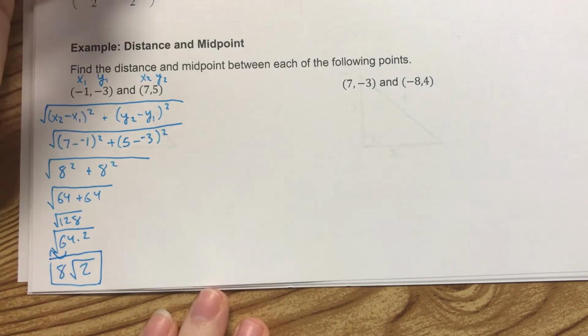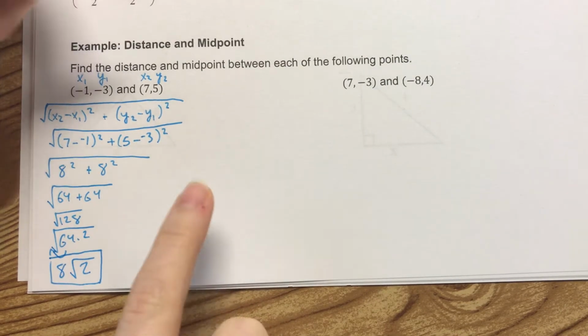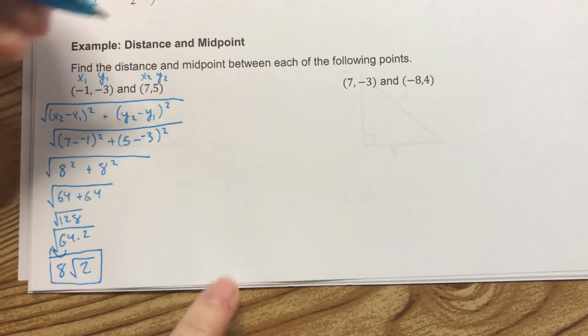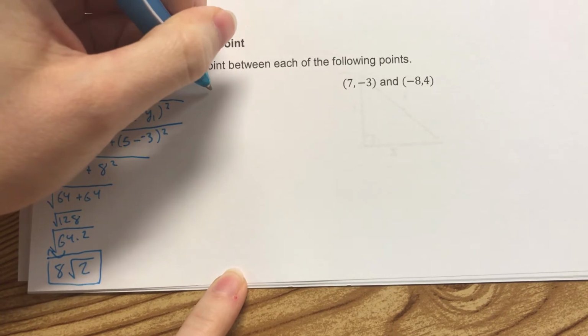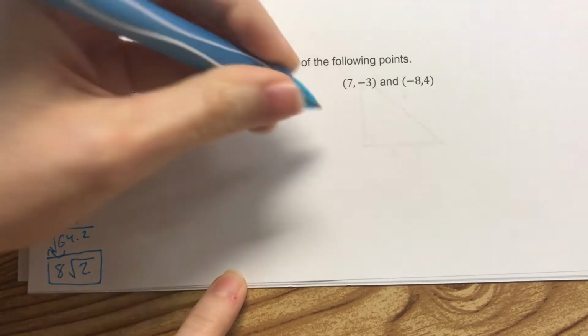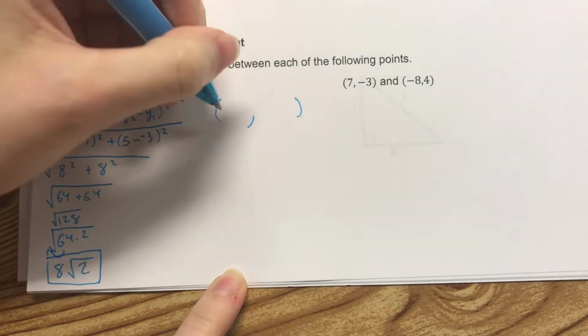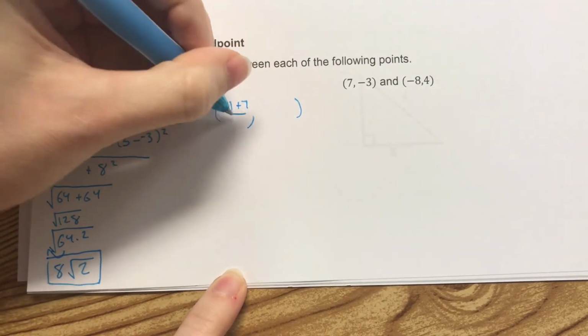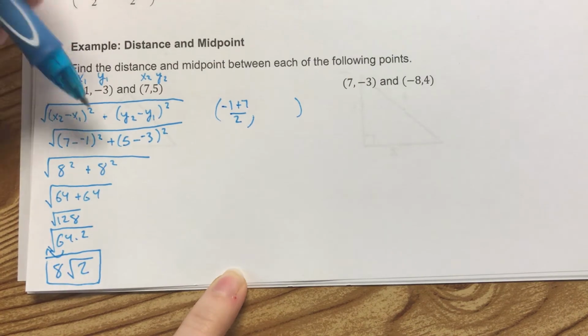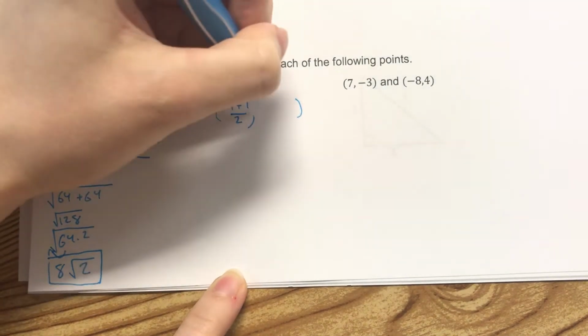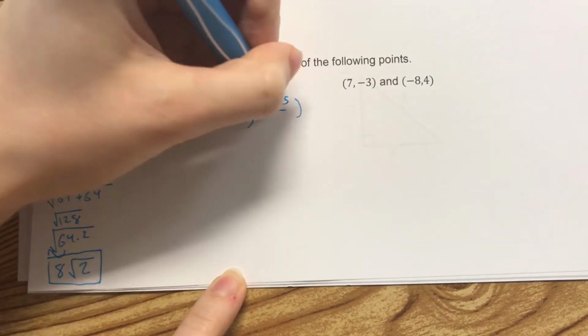It also says we want to find the midpoint between them. So if we're finding the midpoint between these 2 points, we're going to set up a coordinate. It's going to be x's over here, y's over here. And for our x's, we're going to add them up. So we've got negative 1 plus 7. We're going to divide them by 2. We're going to add up our y's. Negative 3 plus 5, divide by 2.